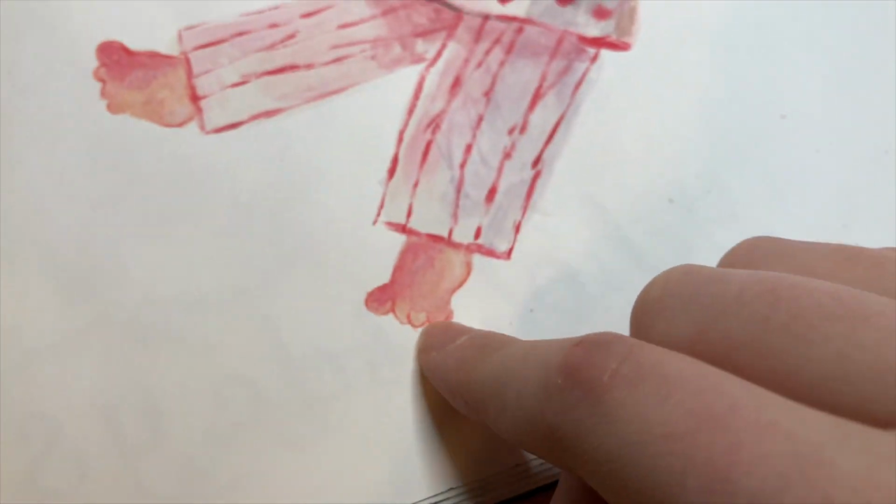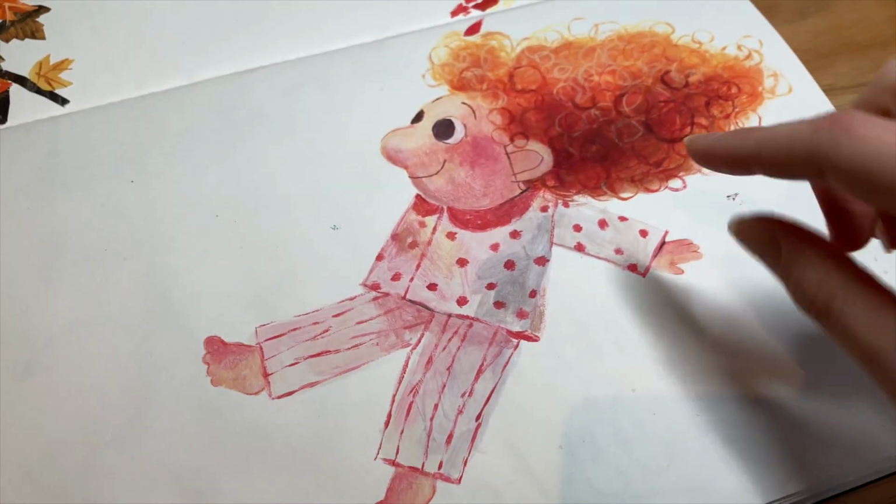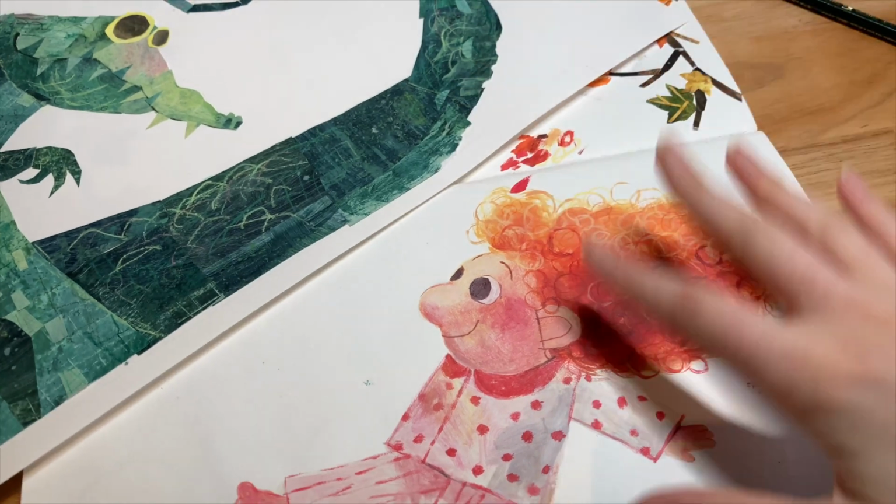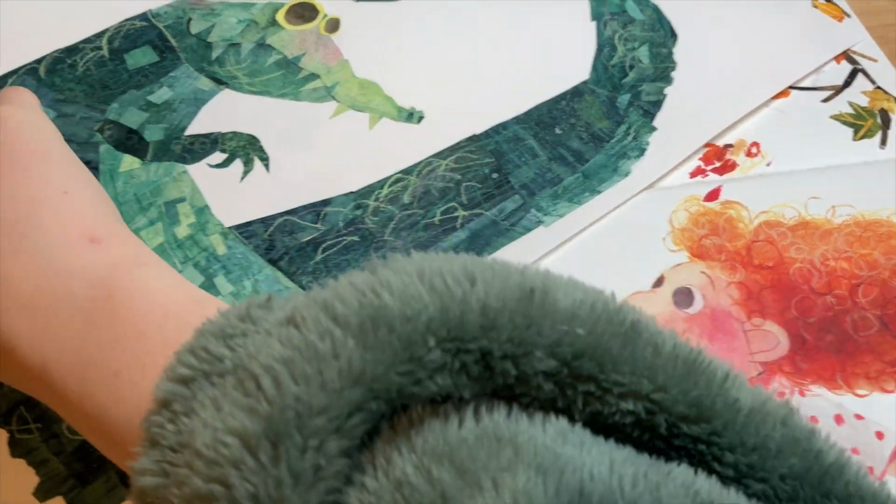And I prefer how I did the hands and the feet, and I just took a little bit more time with adding extra colours into the body. So just imagine this girl sat on this crocodile. I think it'll work really well.